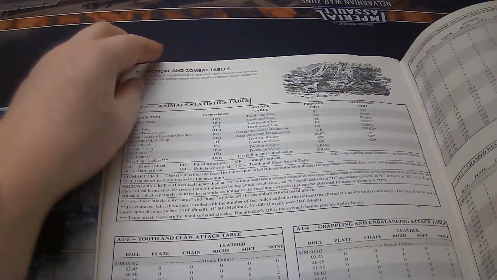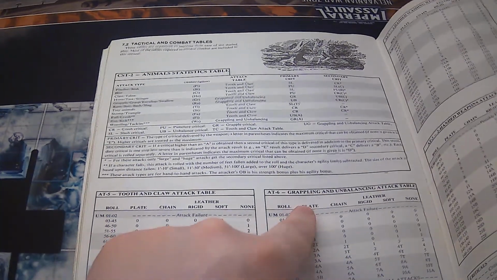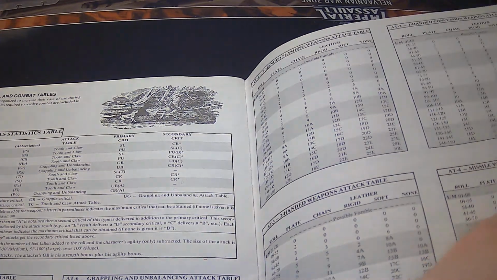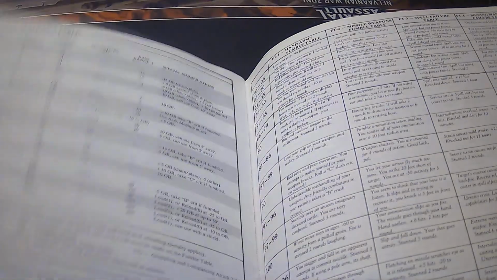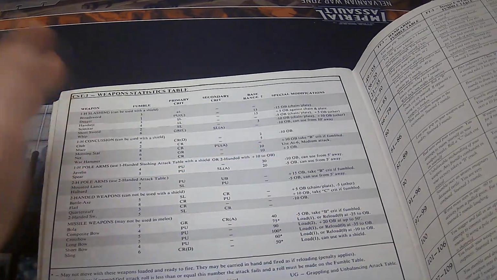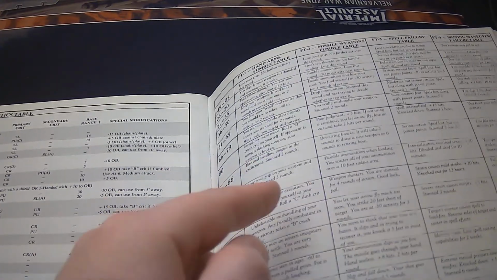Okay, so animal statistic table, and then you have tooth and claw attack table. You have grappling and unbalancing attack table, so tripping. One-handed slashing. Yeah, they have tables for every form of attack that you could possibly want. Weapon statistics table. And then you have your fumble tables.